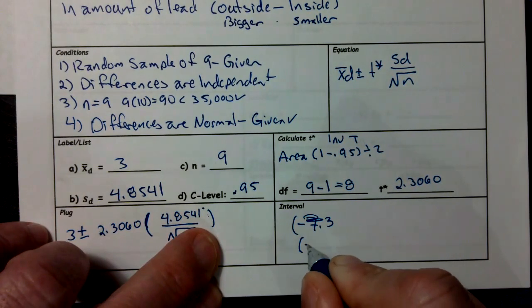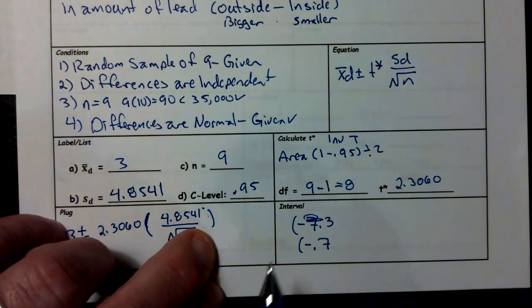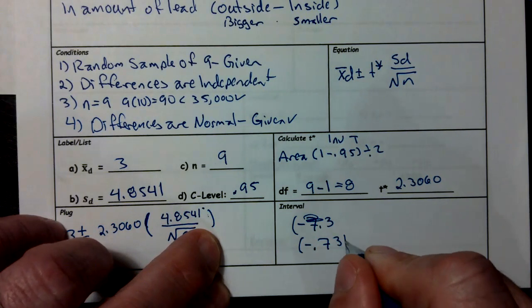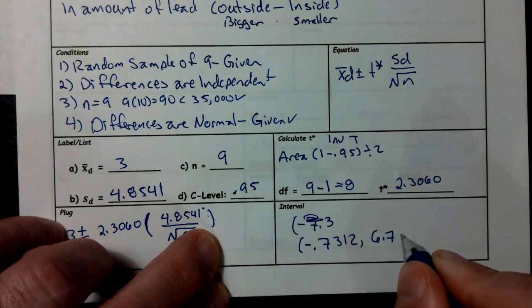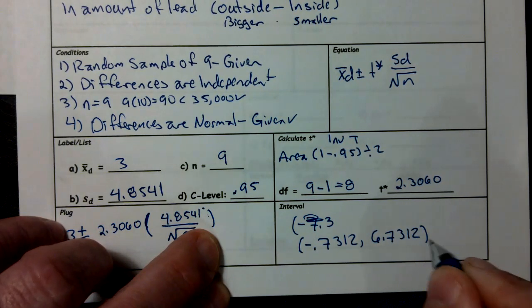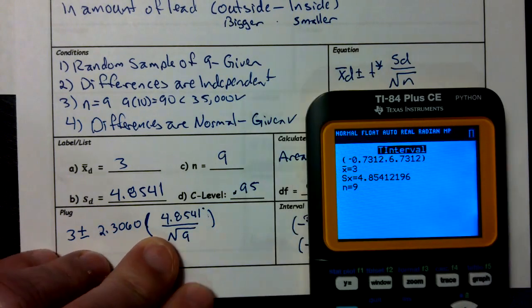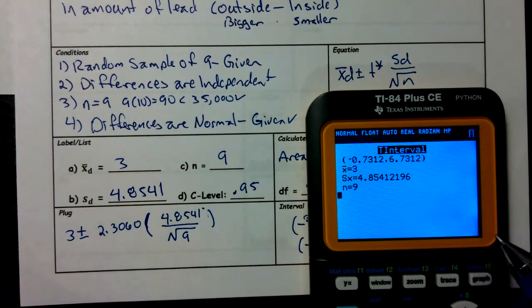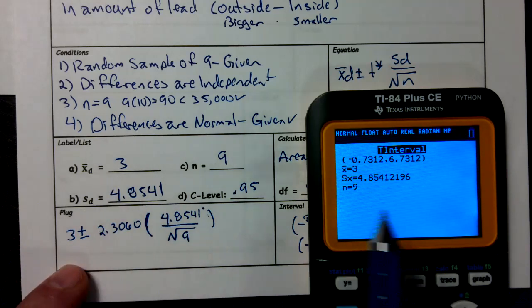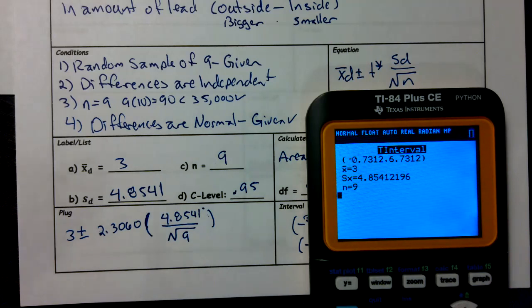Negative 0.7312 to 6.7312. Now, it's important to note that 0 is contained. And because 0 is contained, we can't say at 95% confidence that there is a difference. All right? We definitely have some evidence because we have a difference of 3, but we don't have enough because the interval contains 0.